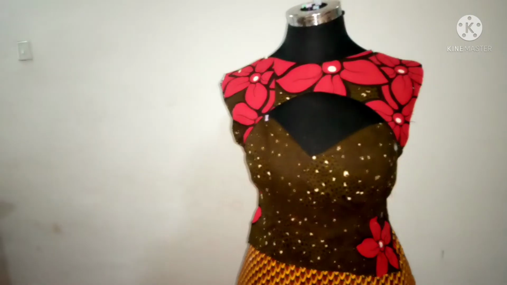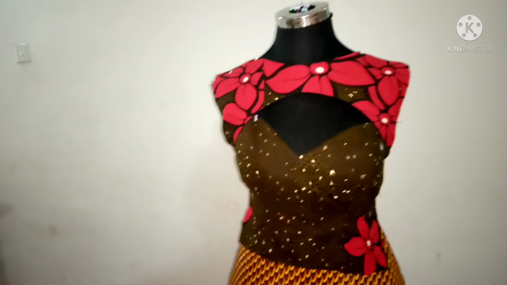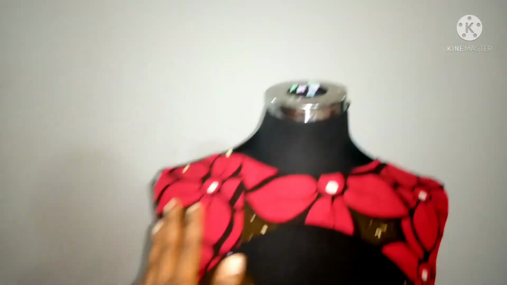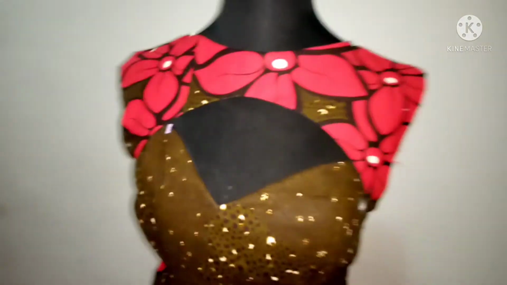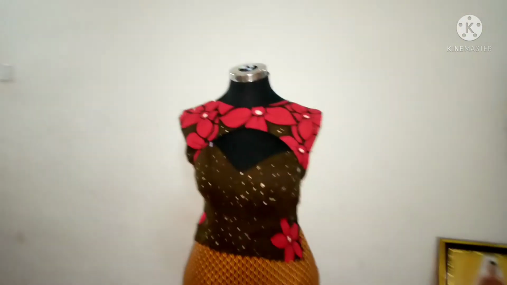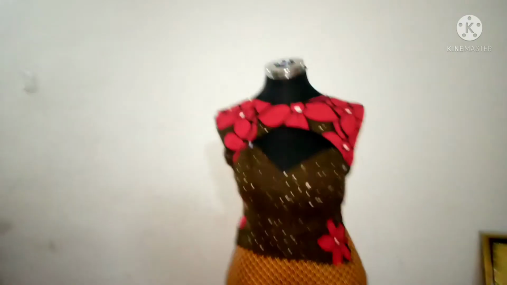That is simpler than this one. This is a more technical pattern than the other one. So this is the one that overlaps. You can see that it's overlapping to the side seam. So we are going to be trying out the other pattern now, so we can learn how to make the other one as well.